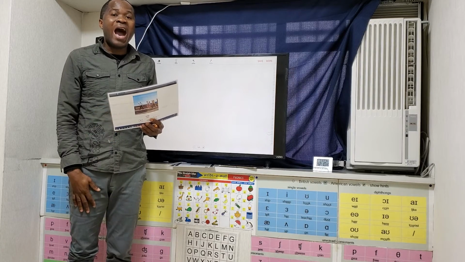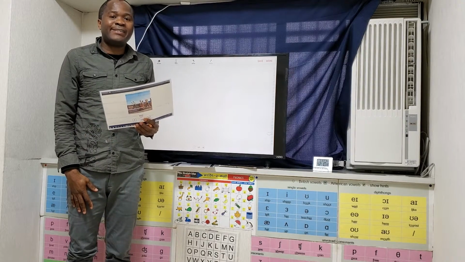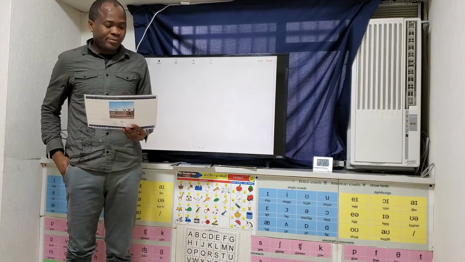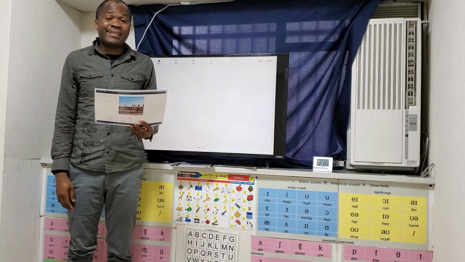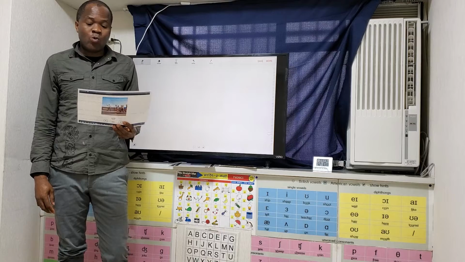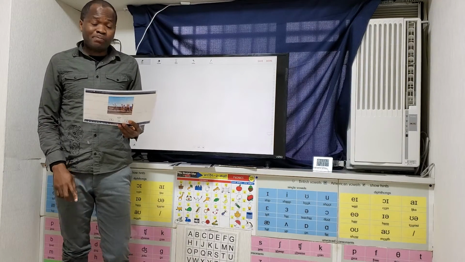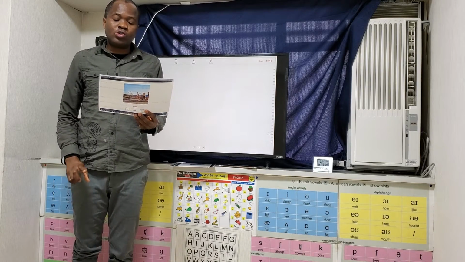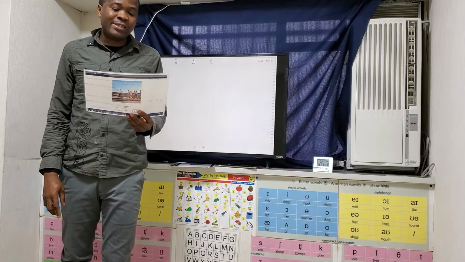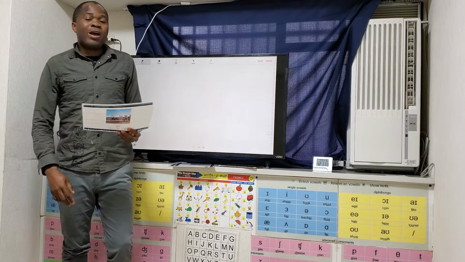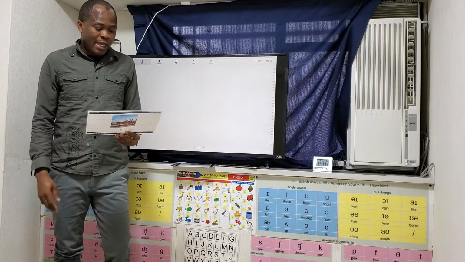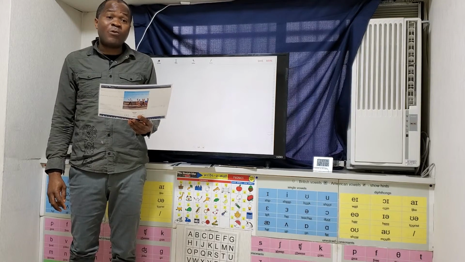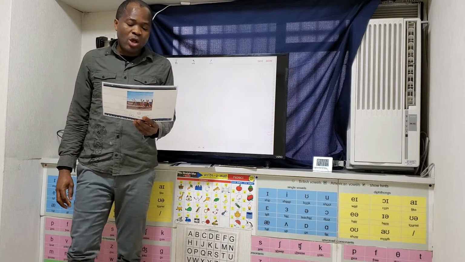G-U-I-D-E, guide. It's a noun. What is the meaning of a guide? A person who shows the way to others, especially one employed to show tourists around places of interest. We have our second definition of a guide: a book, document, or display providing information on a subject or about a place.